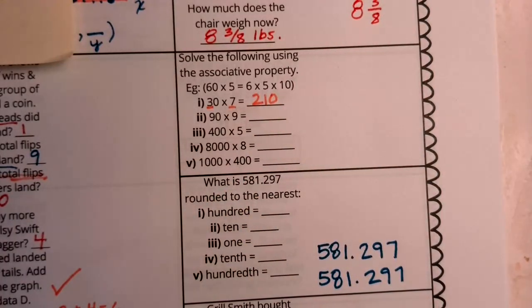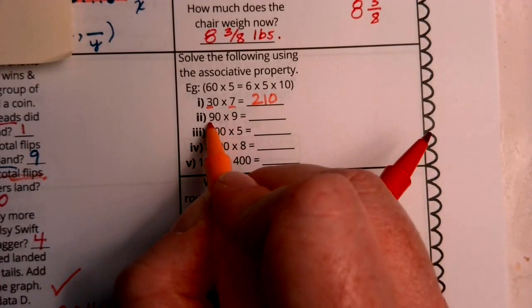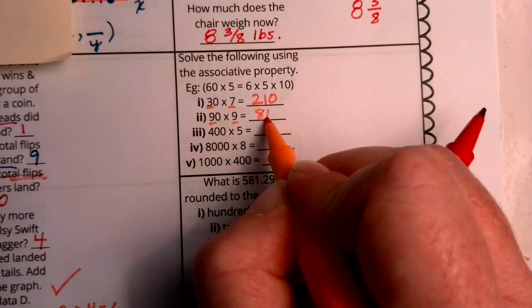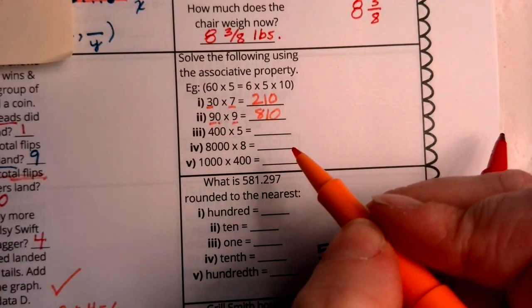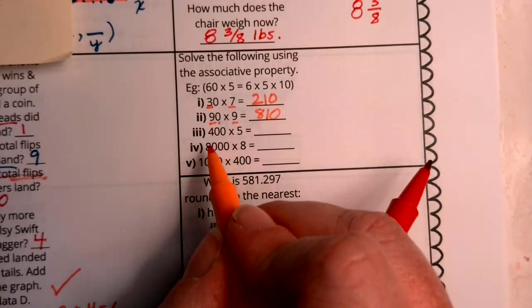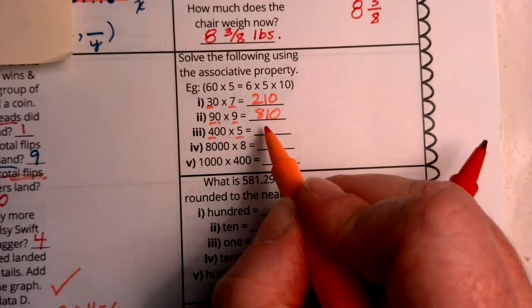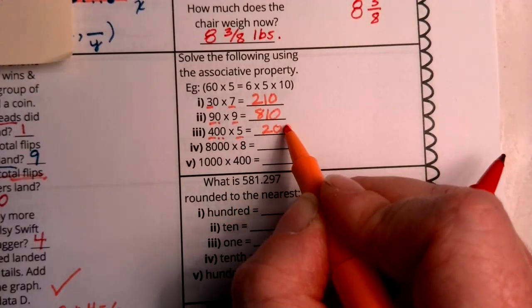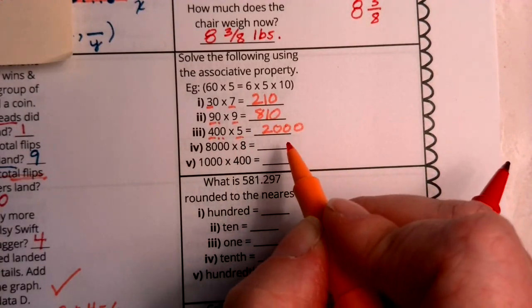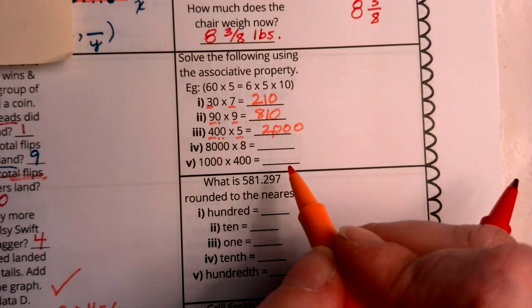There was 1 zero. Let's do the same thing down below. We have 9 times 9 gives us 81. And how many zeros did we have outside the basic fact? Just 1. So we have 820. Now I have 4 times 5, which gives me 20. And how many zeros do I need to add? I need to add 2. I have a product of 2,000.